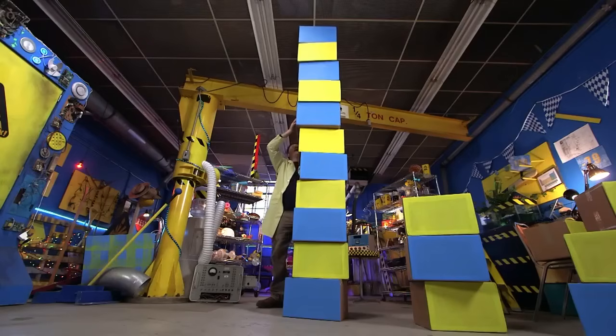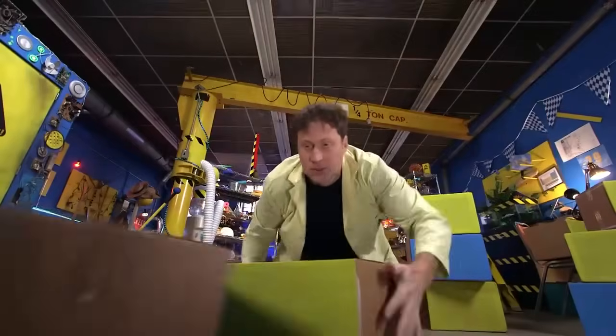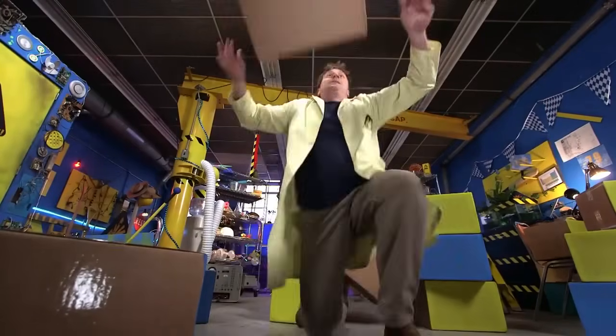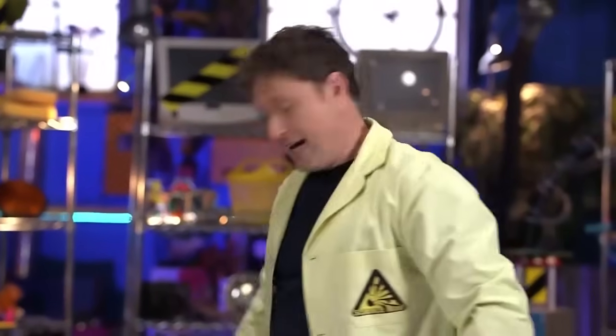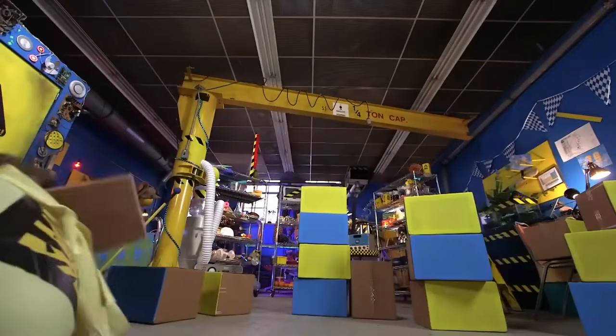And a single stack of boxes! Huh. Okay, well, like I said, you can't stack a single stack of things too high, because it will fall. Science! Science! Science!